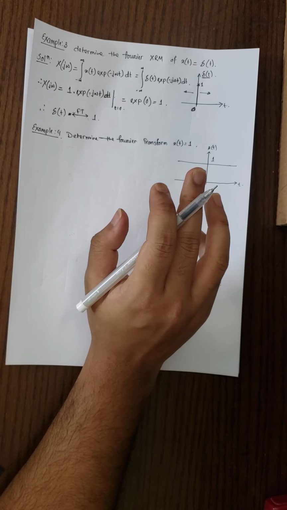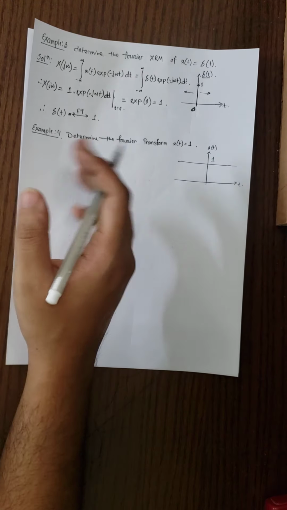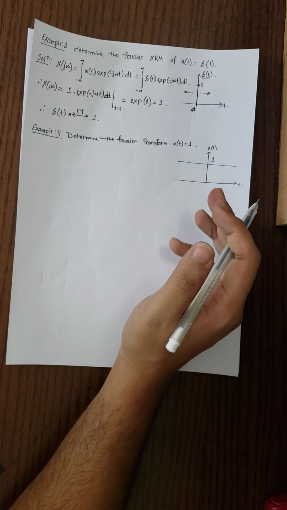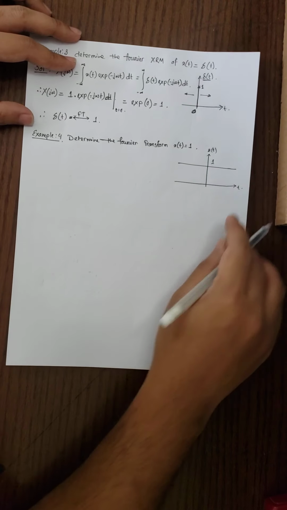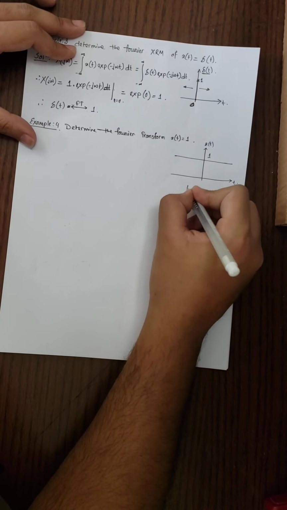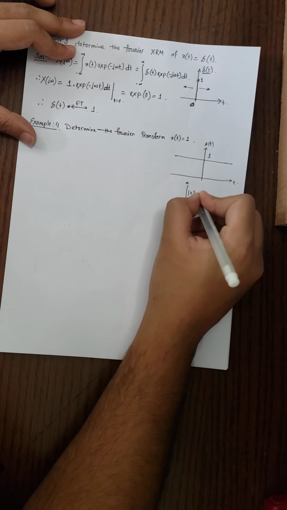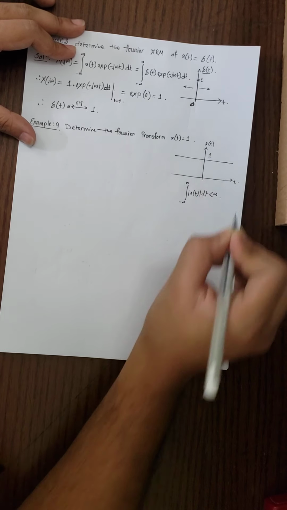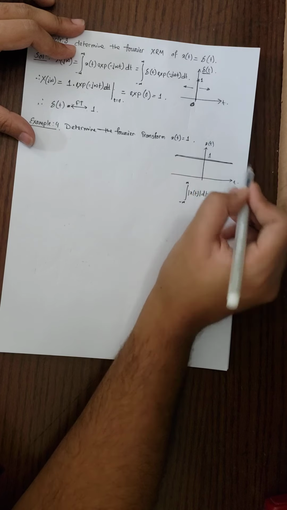That is, the Dirichlet condition must be true for the CTFS, DTFS, CTFT and DTFT. So from the Dirichlet condition, if you can recollect, the integral from negative infinity to infinity of the magnitude of x of t dt must be less than infinity. That means the curve must be absolutely integrable.